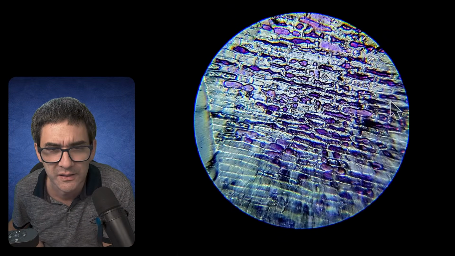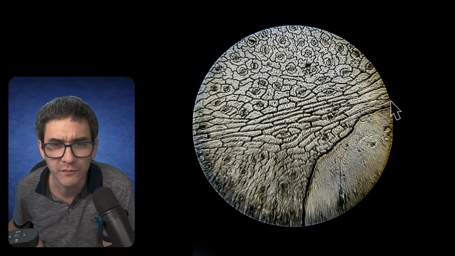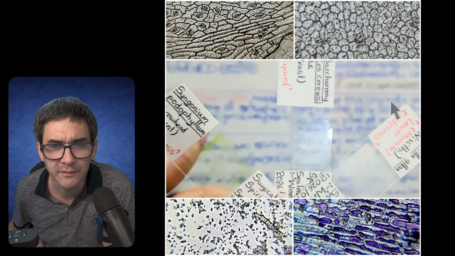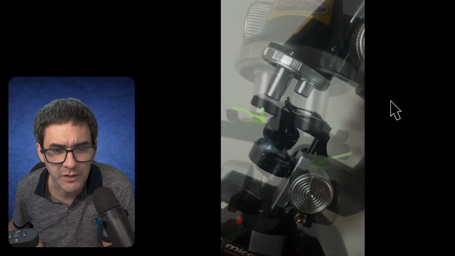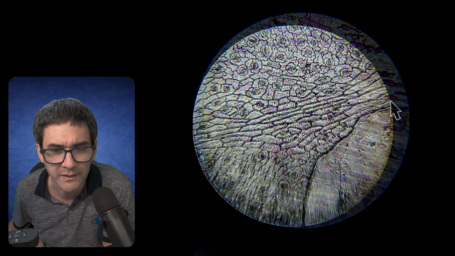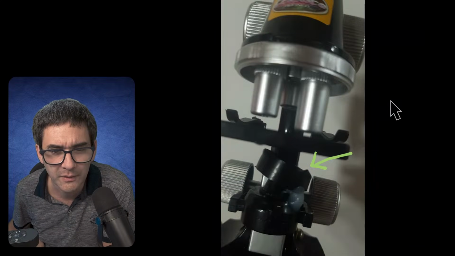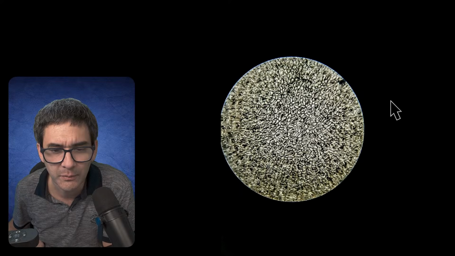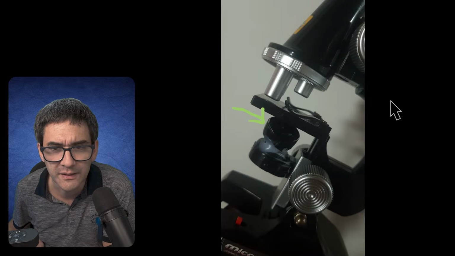It looks like onion cells. Surface of a leaf. Modification number two is this one down here. Oh, gee, I have to find it. Here we go. This is basically a homemade condenser.